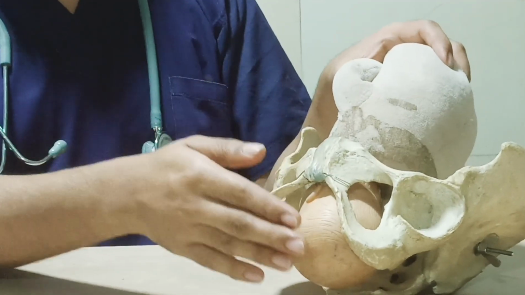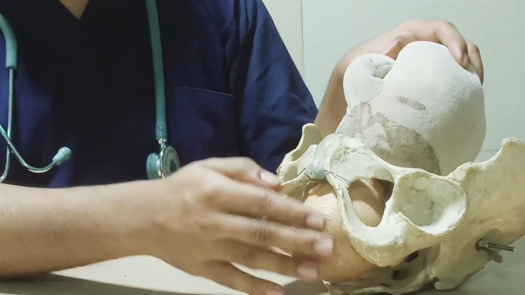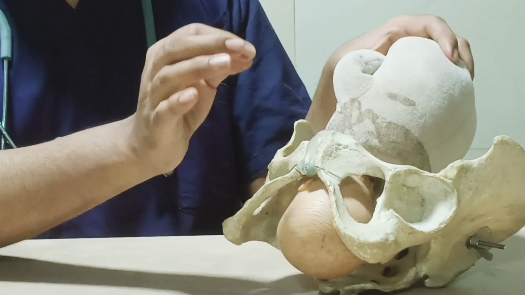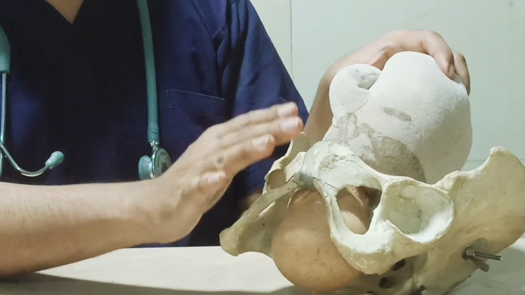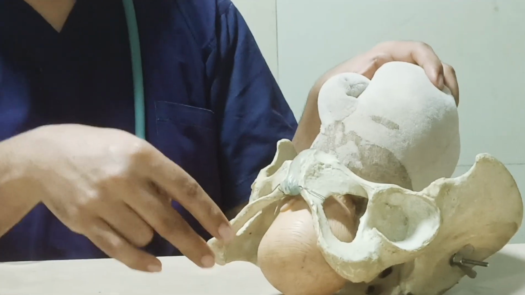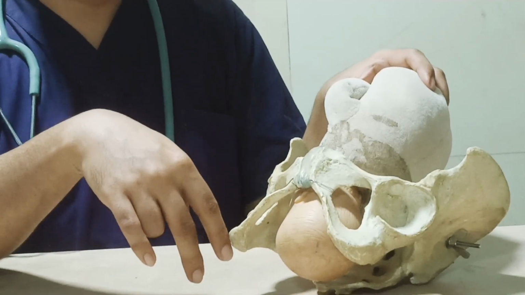At the same time, when hyperflexion or the McRoberts maneuver is being done, you have to ask the woman to avoid bearing down and the fetal heart rate has to be auscultated. Episiotomy has to be liberalized at that moment.